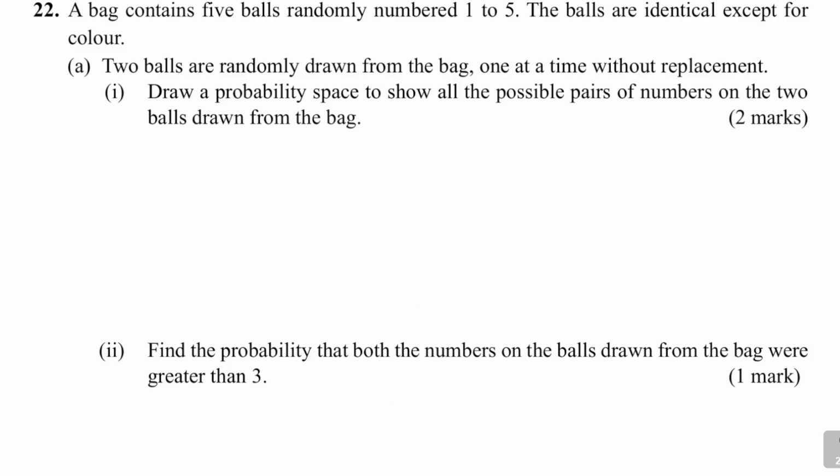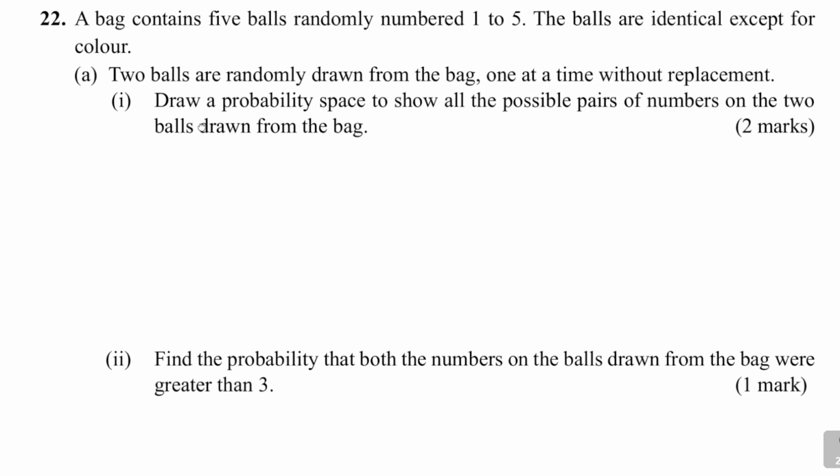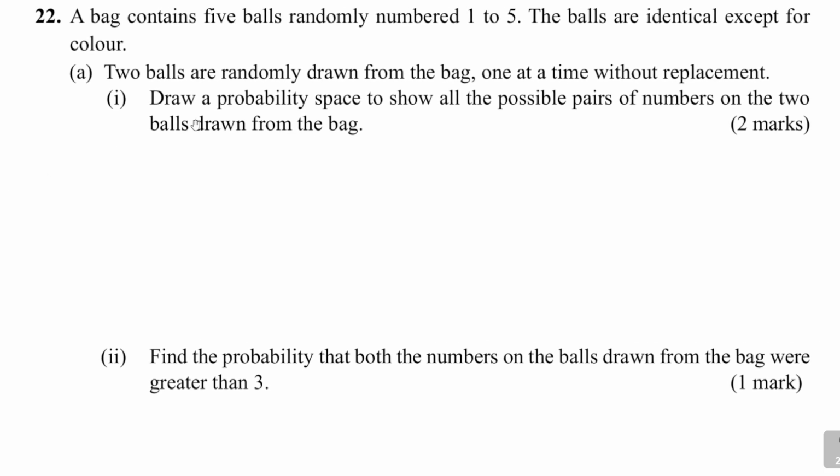So you're required to draw the probability space to show all the possible pairs of numbers on the 2 balls drawn. There are 2 balls that are drawn, and the bag contains 5 balls, numbered 1 to 5.